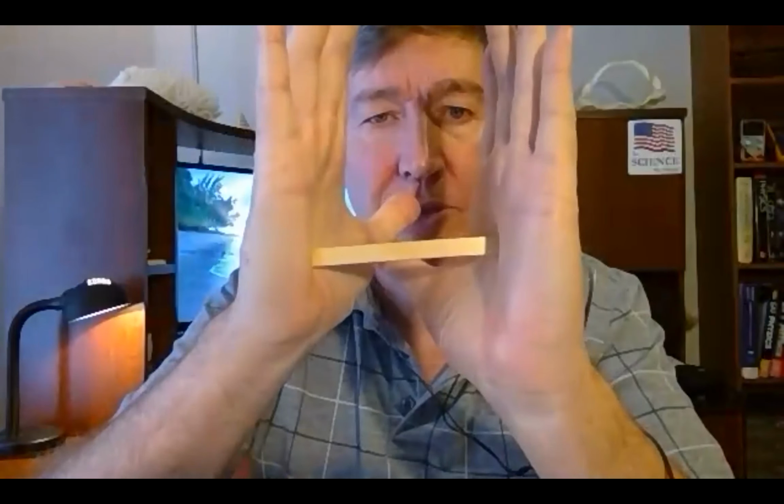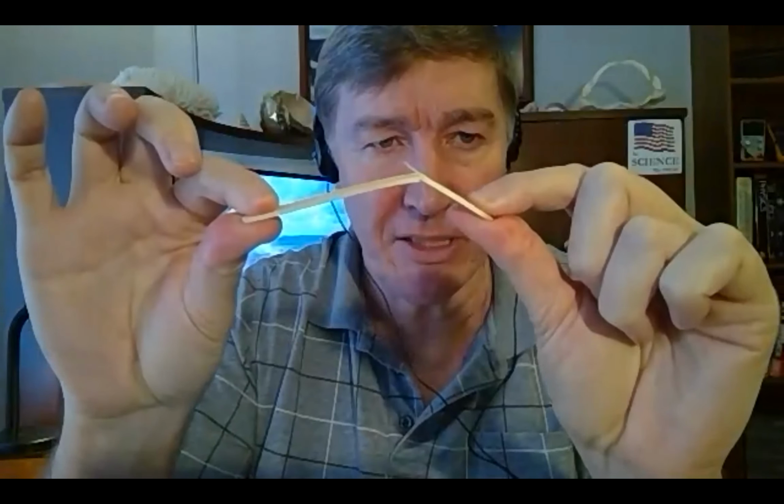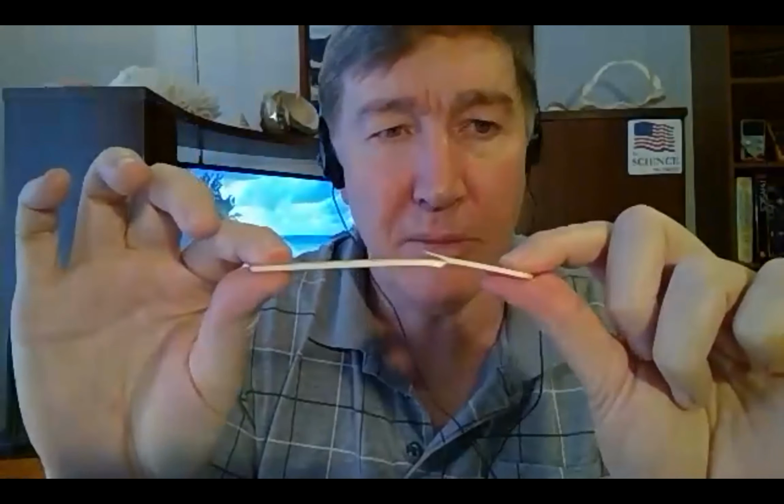If you squeeze the popsicle stick so that it's under compression, it can withstand force pretty well, but there is a point where it will buckle. If you put too much compression force on it, then the thing will lift up like this, and then it'll break. And we have a word for that type of failure. That's called buckling.